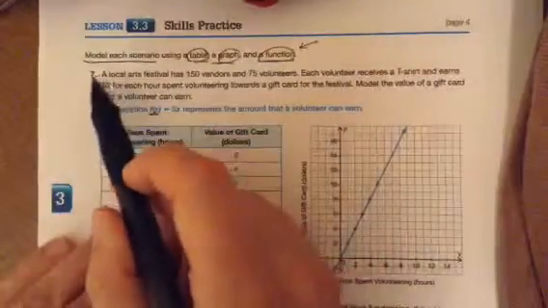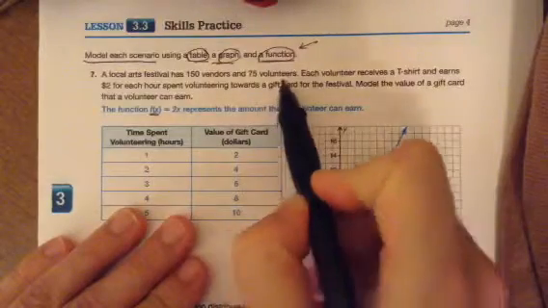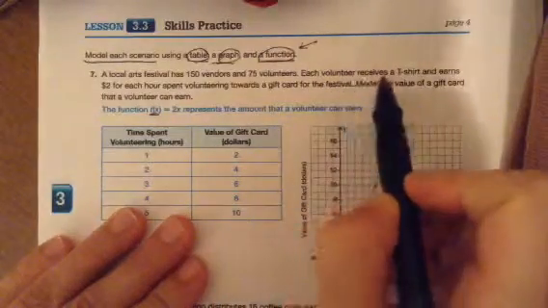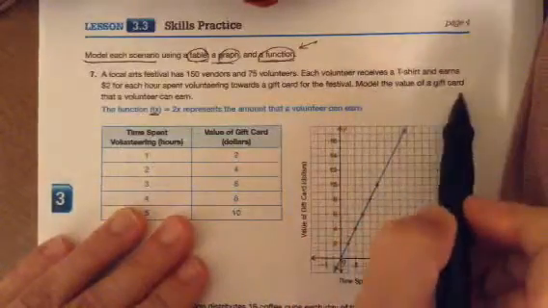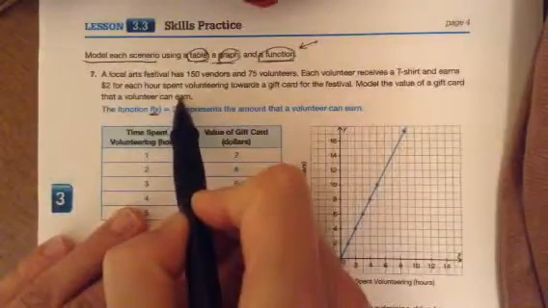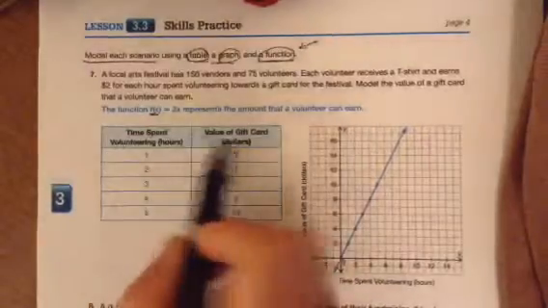So I'm going to read this. A local arts festival has 150 vendors and 75 volunteers. Each volunteer receives a t-shirt and earns $2 for each hour spent volunteering towards a gift card for the festival. Model the value of a gift card that a volunteer can earn. Okay, so one of the easiest ways to start, I think, is with a table. Tables tend to make the most sense.